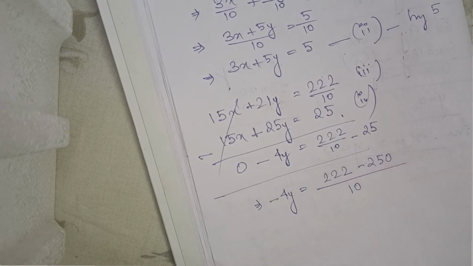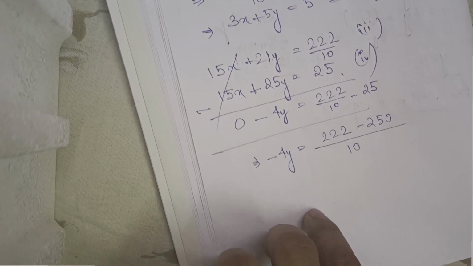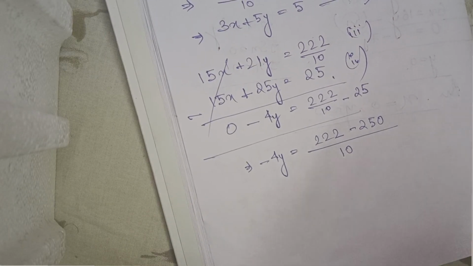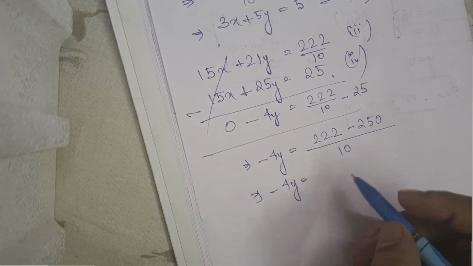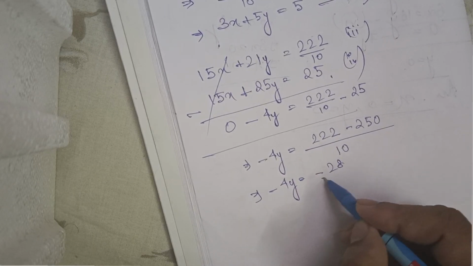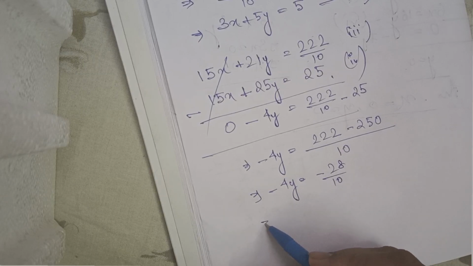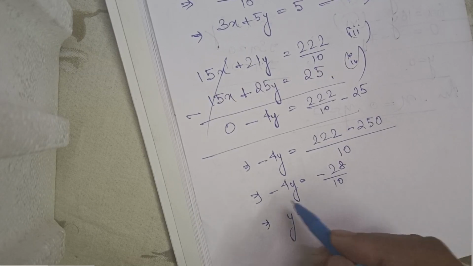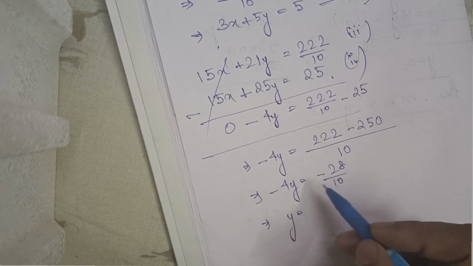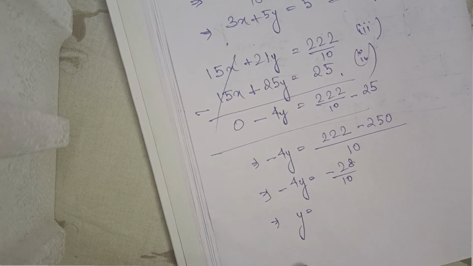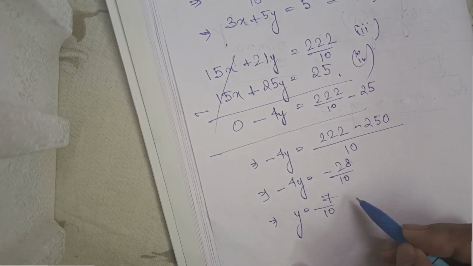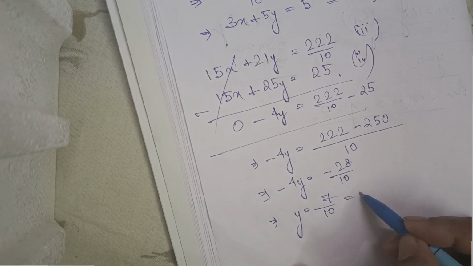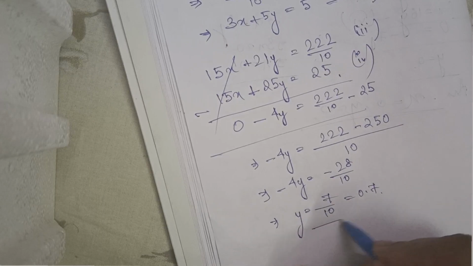Is it clear to you? Now minus 4y equals negative 28 by 10. So y becomes, 4 sevens are 28, and the negative is there, so it becomes positive 7 by 10. So the value of y is 0.7.